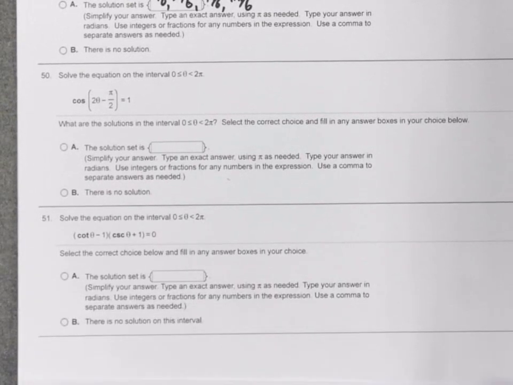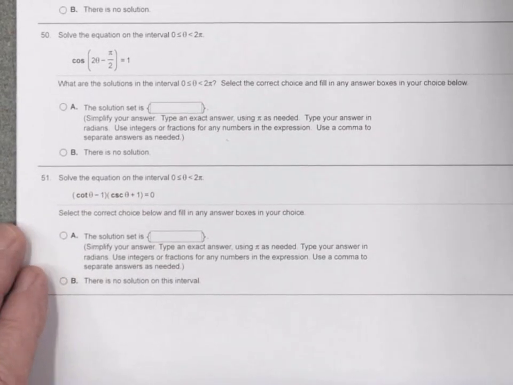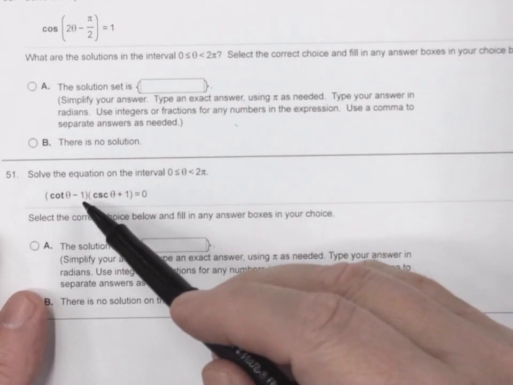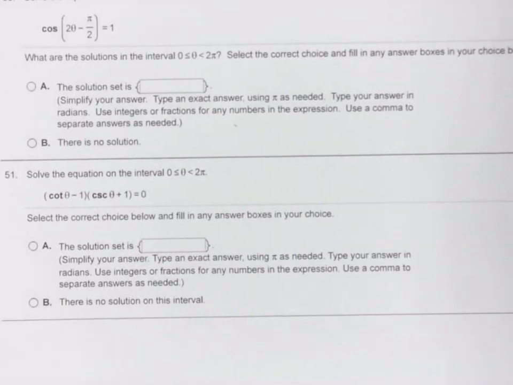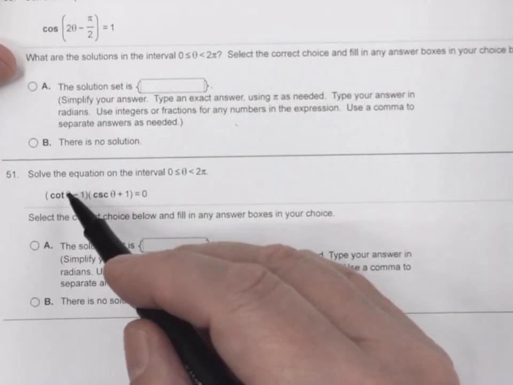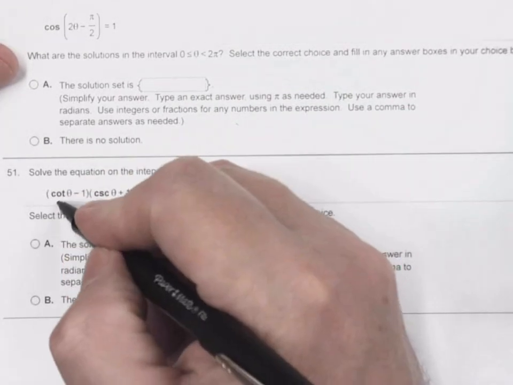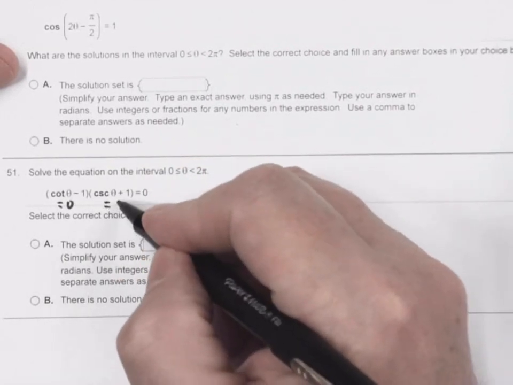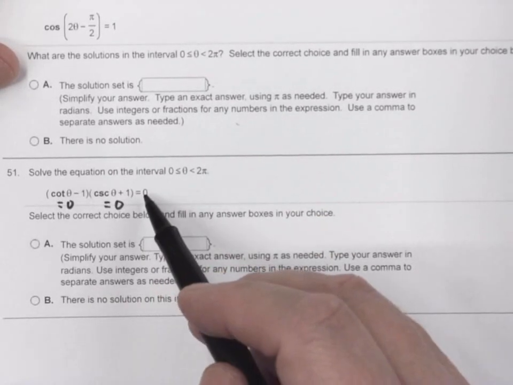Actually, it looks a little messier, but it's actually not that hard. You see here it's in parentheses cotangent of theta minus 1 times in parentheses cosecant of theta plus 1 equals 0. If you think about algebra, the solution is going to be whatever value for theta would cause this parenthesis to equal 0, or whatever value for theta would cause this parenthesis to equal 0. If either of these parentheses equals 0, 0 times anything is going to be 0.